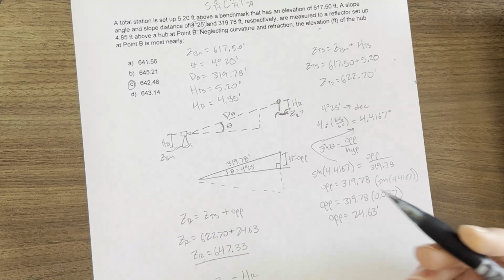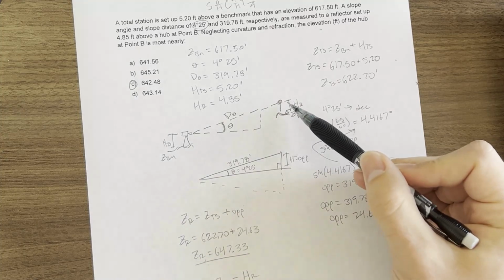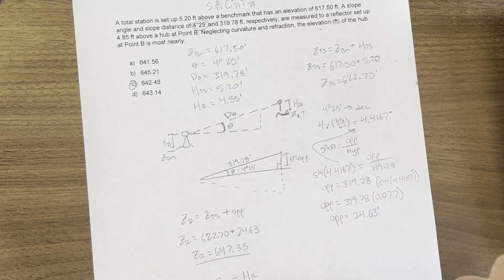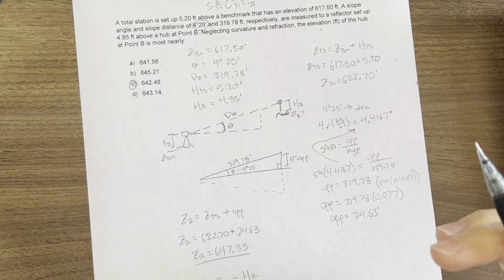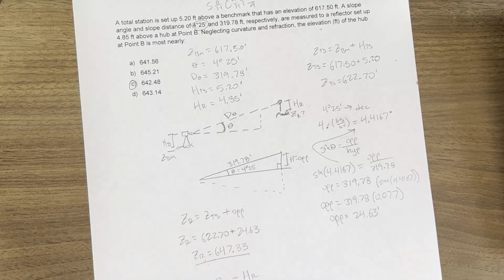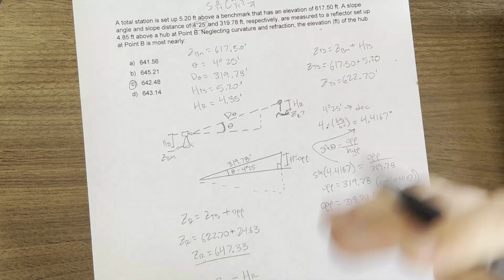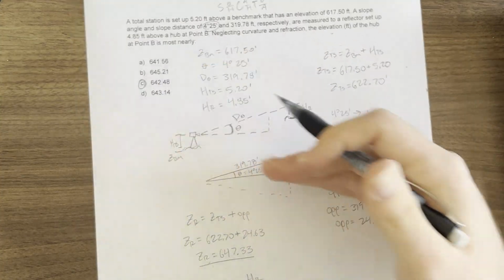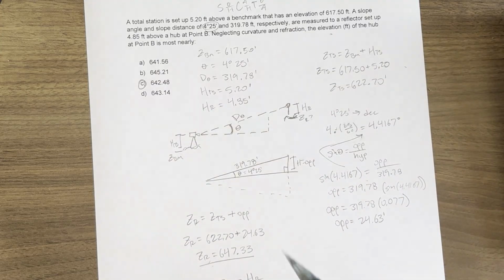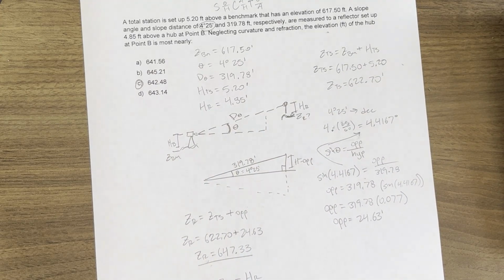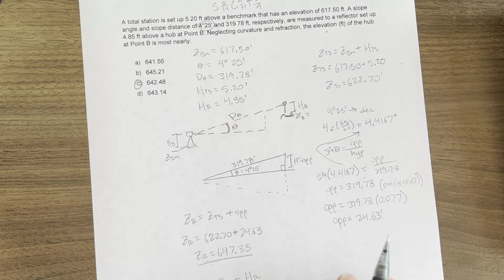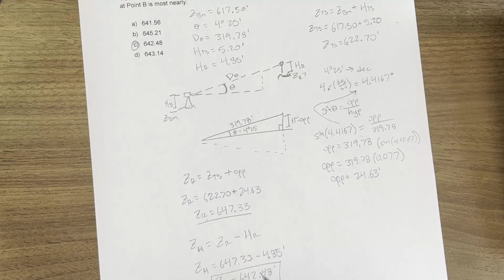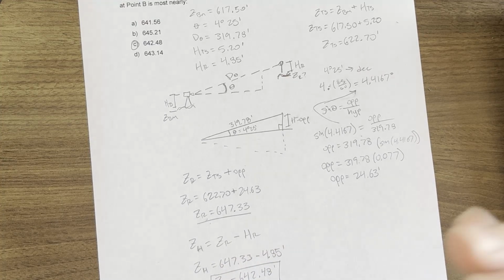So to get the elevation of your reflector, you would subtract the distance between your total station and reflector from the elevation of your total station, because you'd be going down in the real world instead of up. So you would subtract here, and you would still subtract down here for your hub elevation, because you're going down from the reflector to get to the hub.